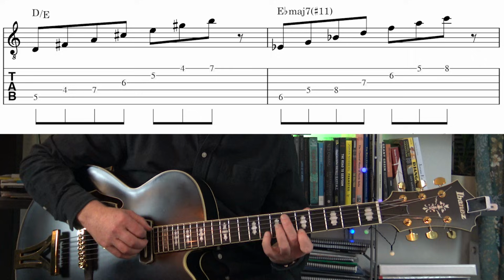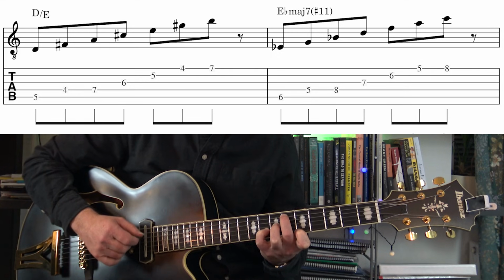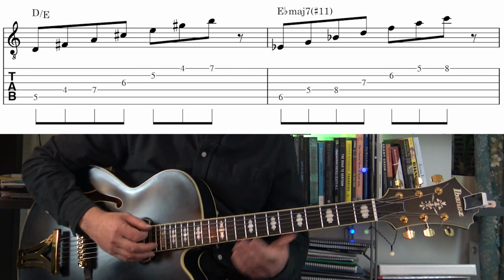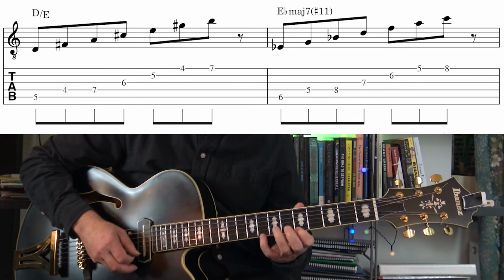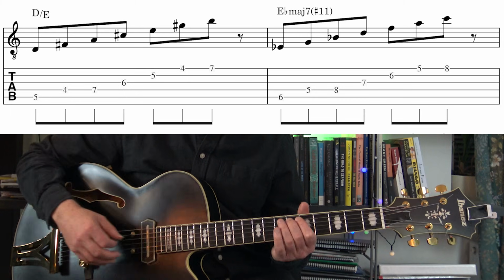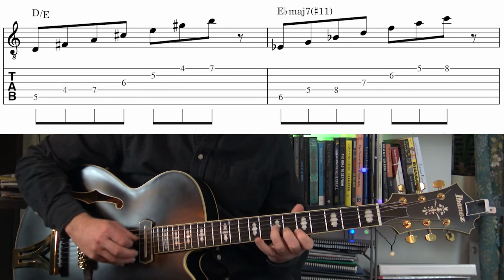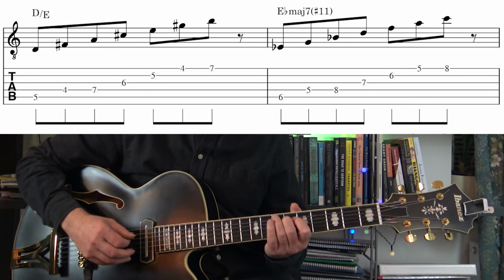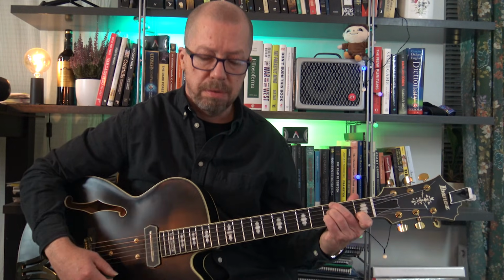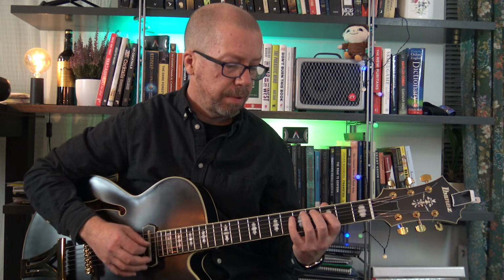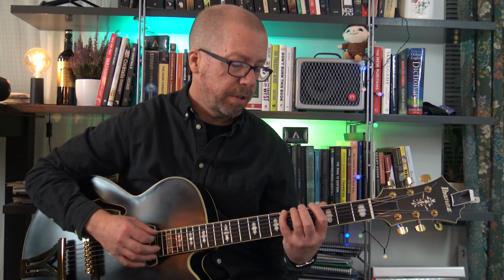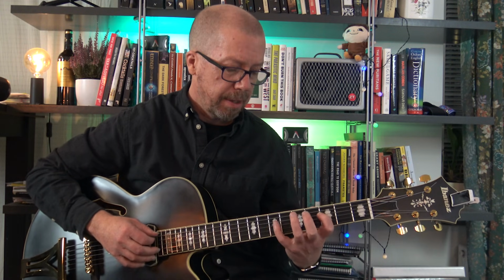I skipped the second chord because we'll talk about that later. Then we have the E flat major 7. Then I also play an E flat major 7 extended arpeggio. For the minor chords, it's kind of reversed. So root, 3rd, 5th, 7th, 9, 11, 13.